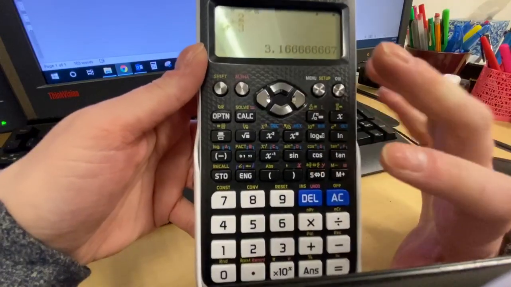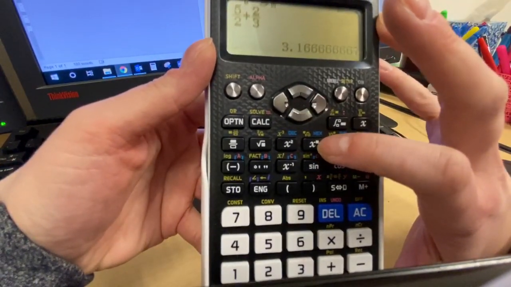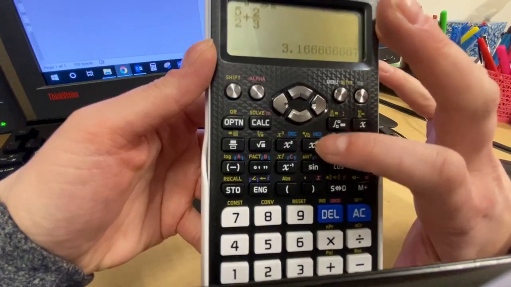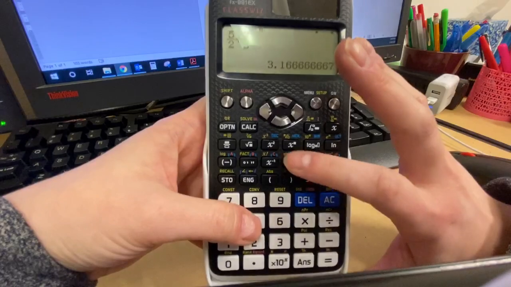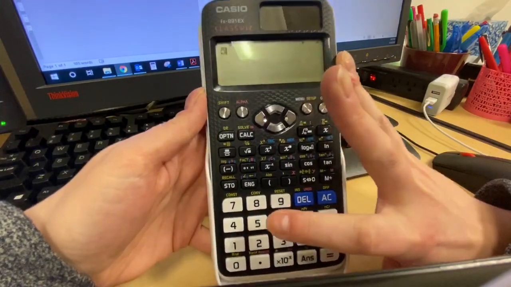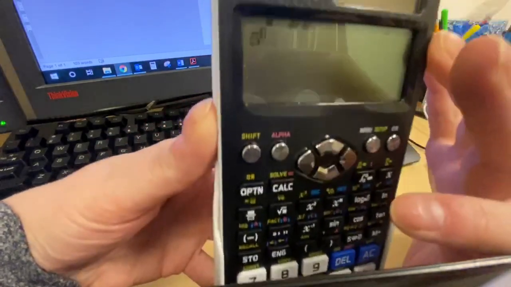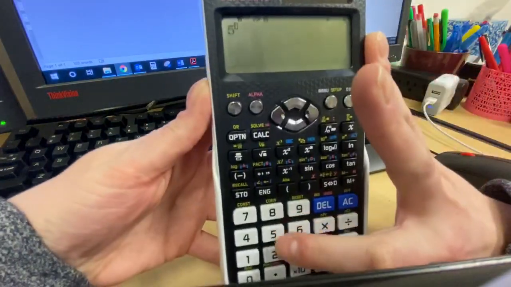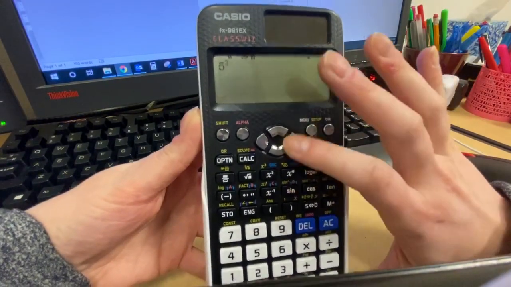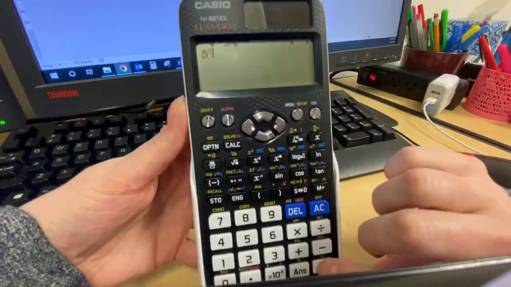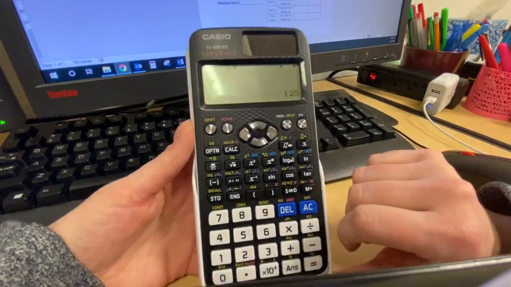Another thing that you might want to know how to do for later, this button right here with an X and a little square up in the upper right-hand corner, that's going to be your exponent button. So if I want to do 5 raised to the 3rd power, I would type 5 first, and then I'm going to push this little button right here, and notice how it gives me an exponent. So I can put in the number 3, and then if I need to get out of the exponent, you push the right button, and it brings you back down. And you push equal, and it'll give you the answer there.